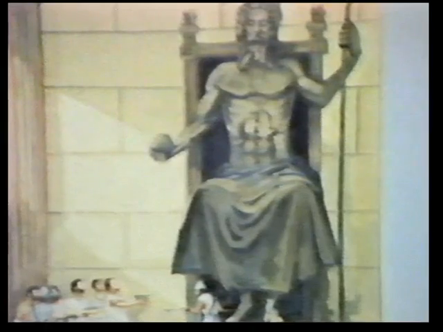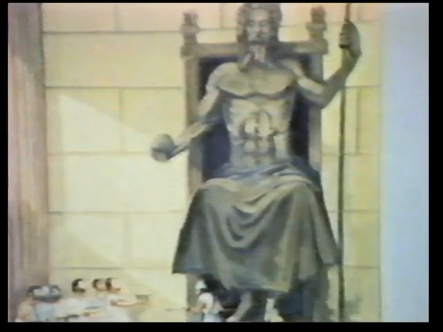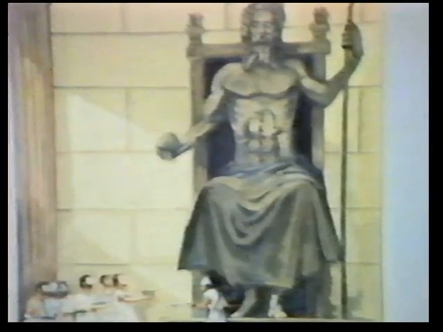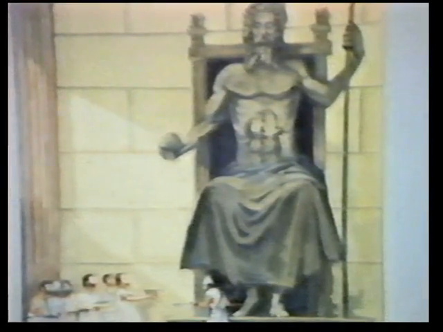However, in committing these atrocities against Judaism, Antiochus was unknowingly launching the Jews on one of the most glorious ventures in their history.